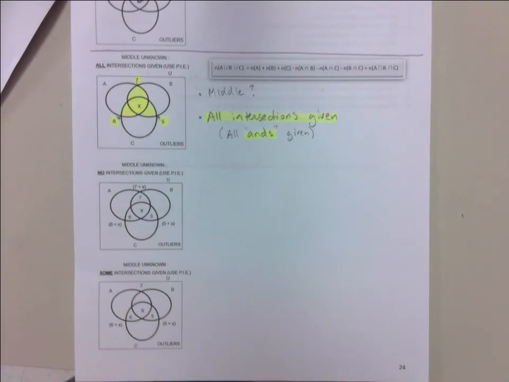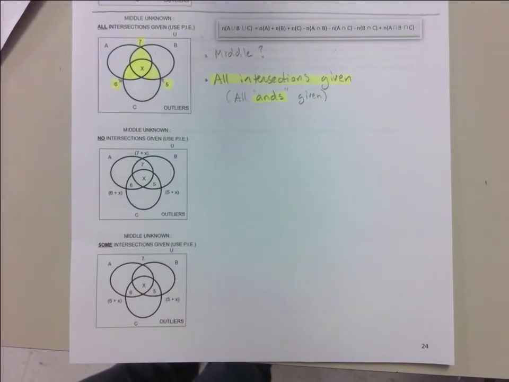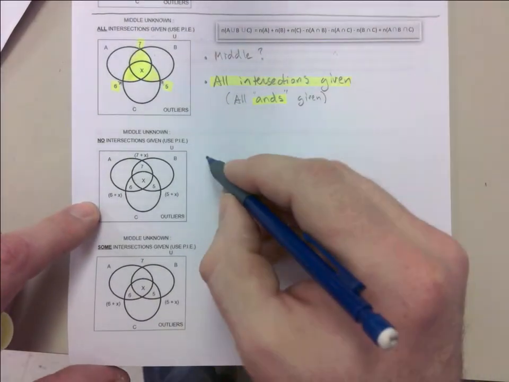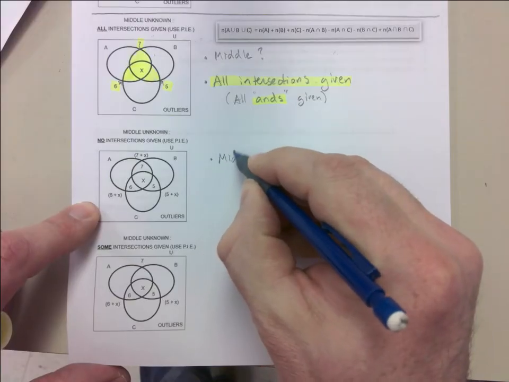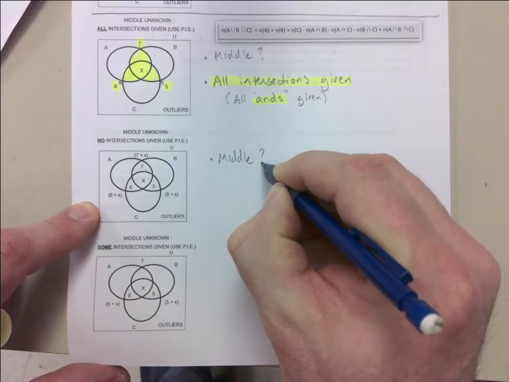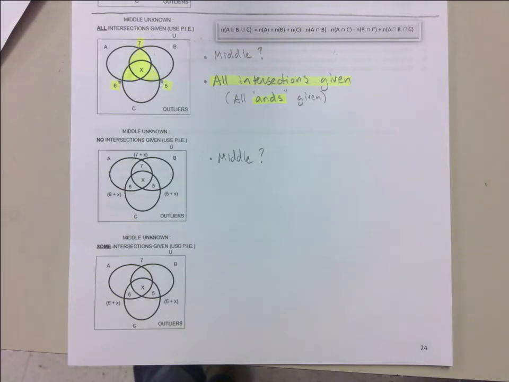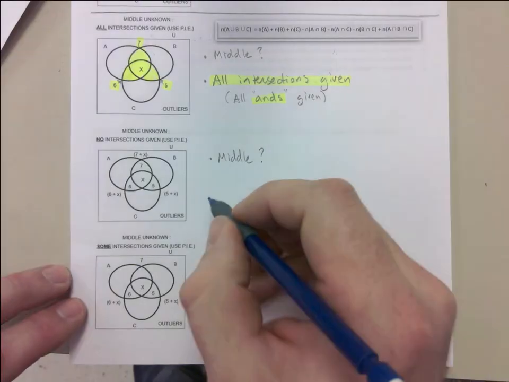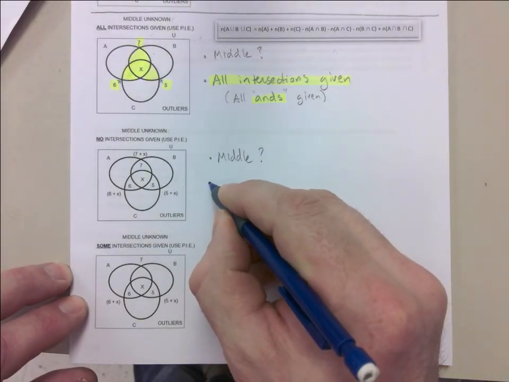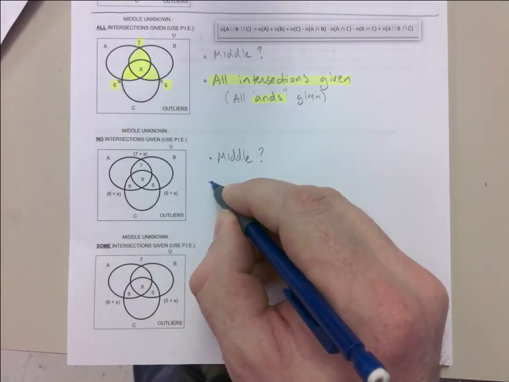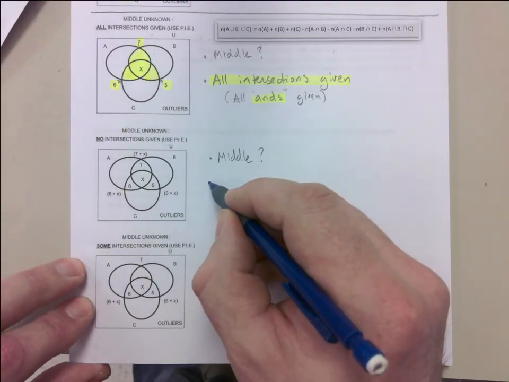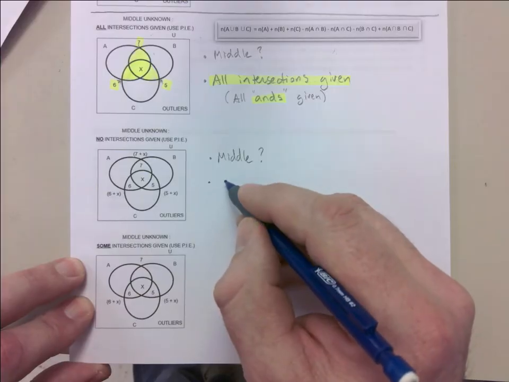Next, remember pi is still necessary. The middle is still unknown. Question mark. They're not going to tell you how many are in all three sets. They're just not going to tell you that. I will say this.